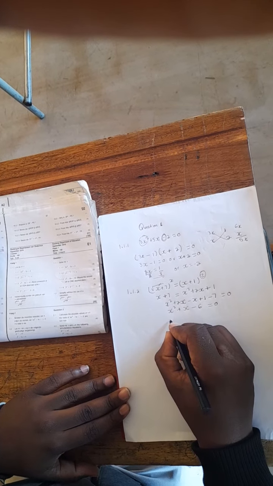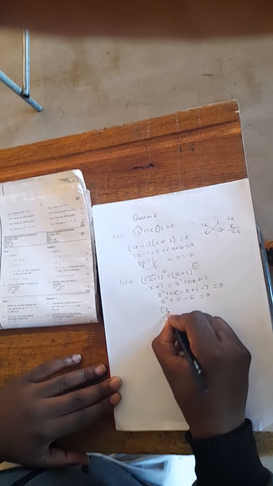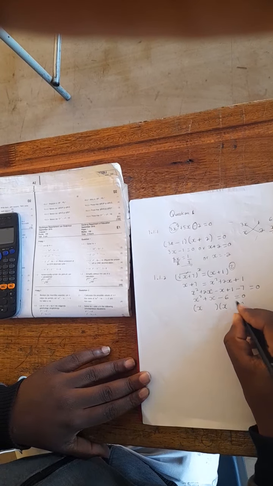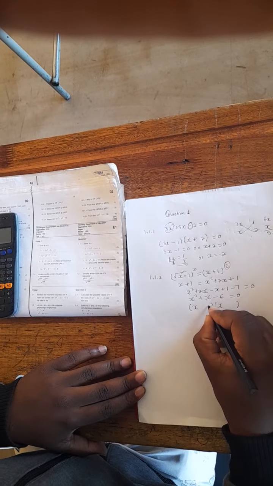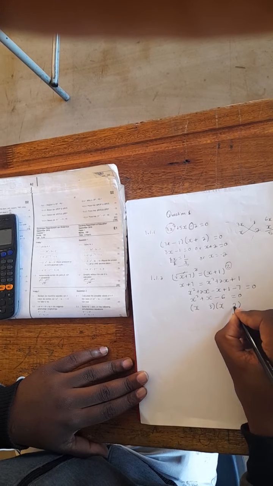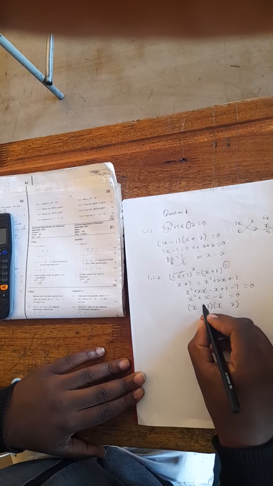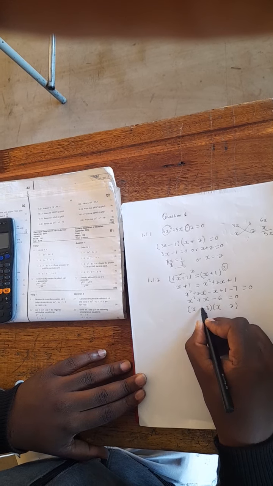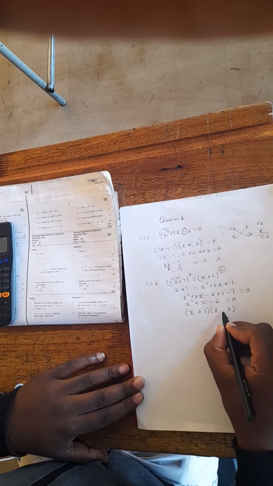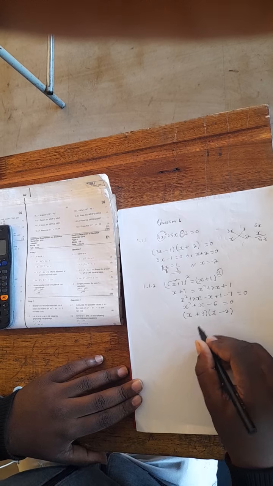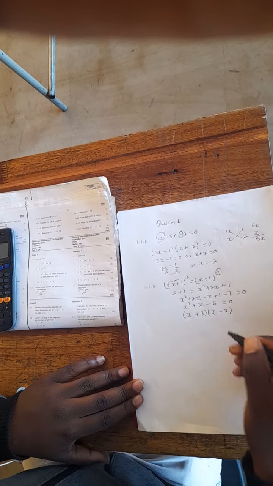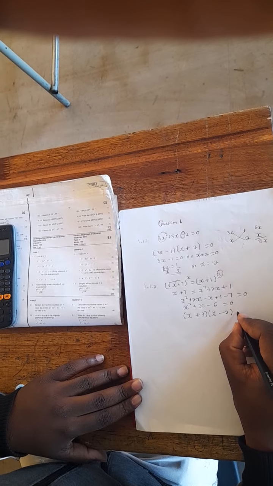Then from there, we need to factorize this. It's a quadratic again. The factors of x squared are x and x. The factors of 6 are 3 and 2. The signs will be different, so we are going to have plus here and minus here. Let's see if it is true. 3 minus 2 is 1. 3 times negative 2 is negative 6. Yes, our signs are correct.